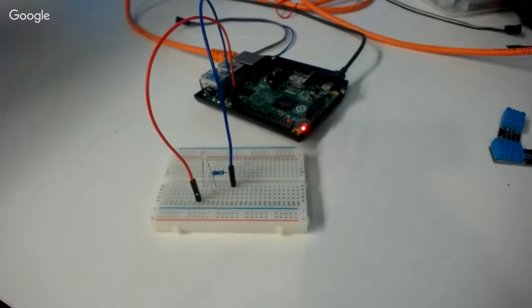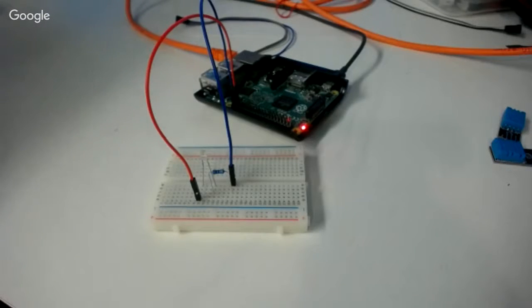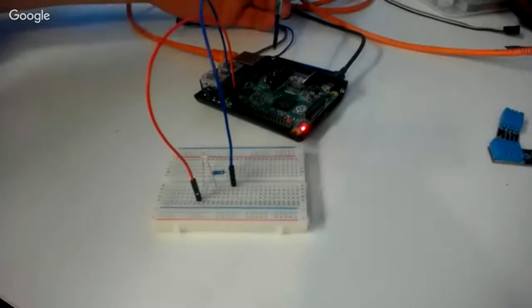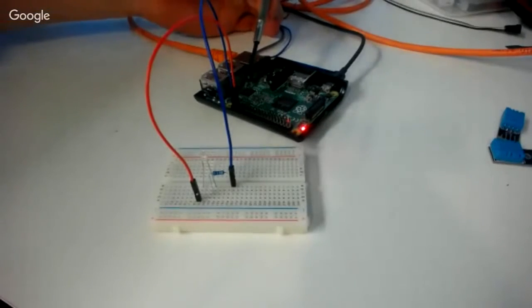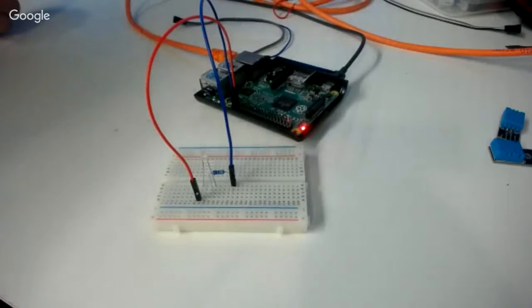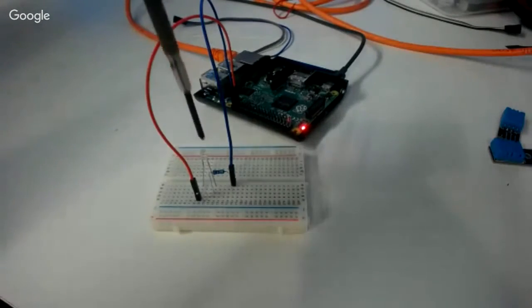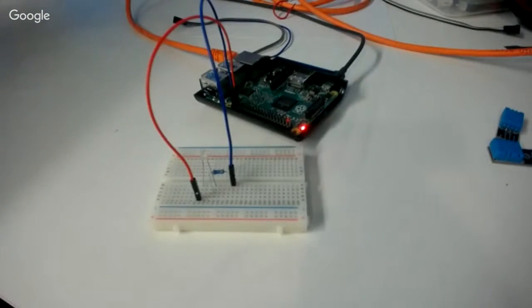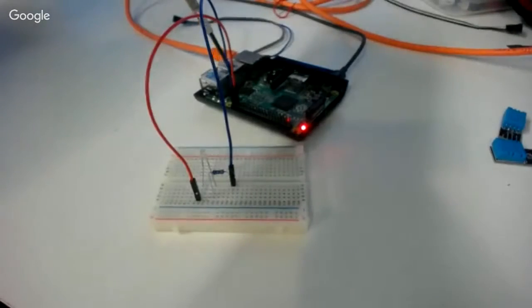So as you can see here, GPIO 26, this red wire here, is connected to the positive end of the LED. And then a resistor is connected to the negative side of the LED. And then the blue wire connects the resistor to the ground on the Raspberry Pi, the last pin right here.